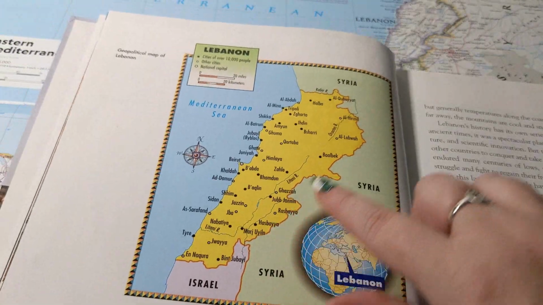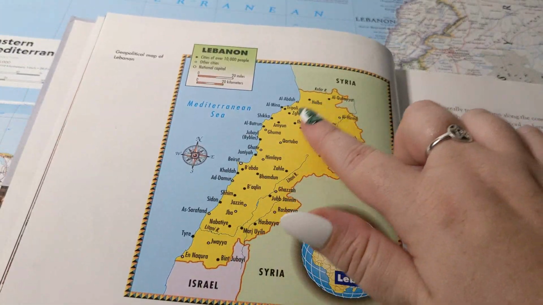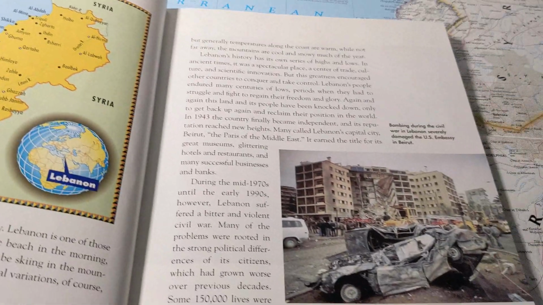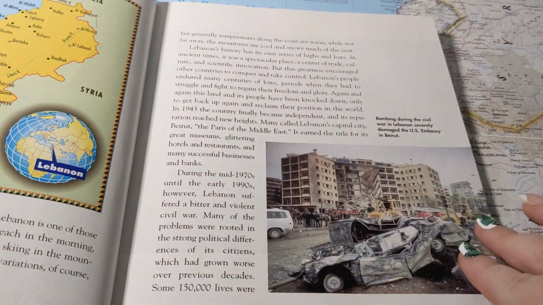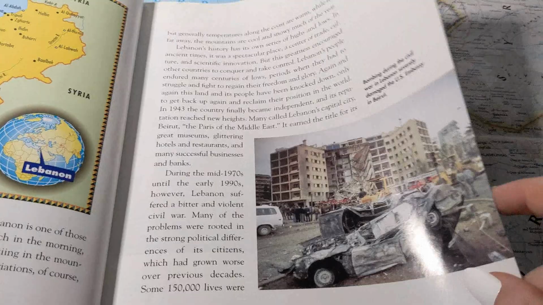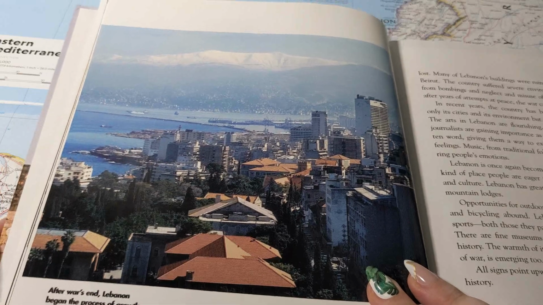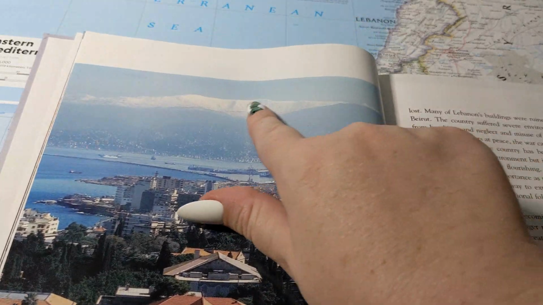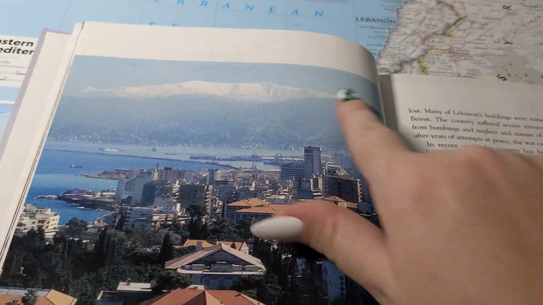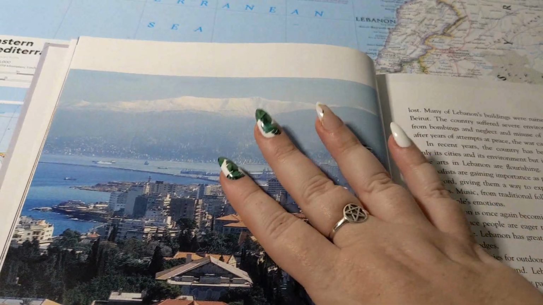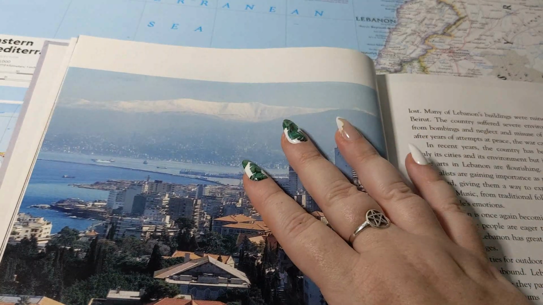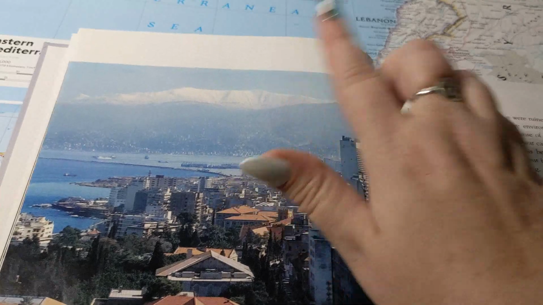Here's the political map of Lebanon, all the cities around there. And results of the chaos that's happened for many, many years in Lebanon. And this is Beirut, and look at, you can see the big snow-capped mountains over there. Isn't that cool? They say it's one of those places, we see it in California too, where you can surf and ski in the same day.